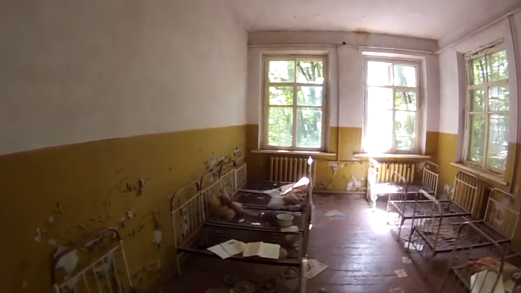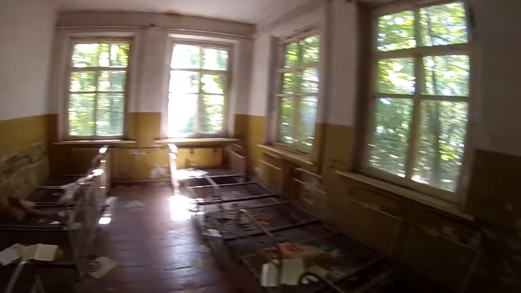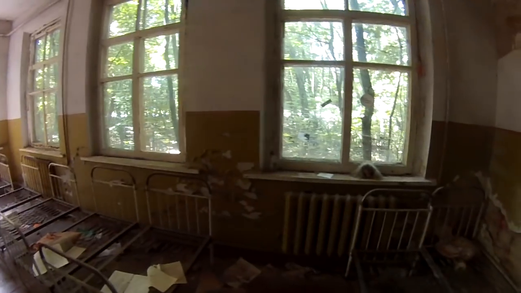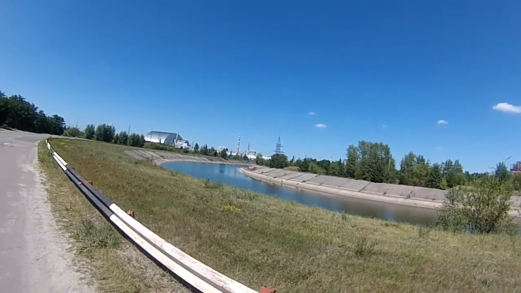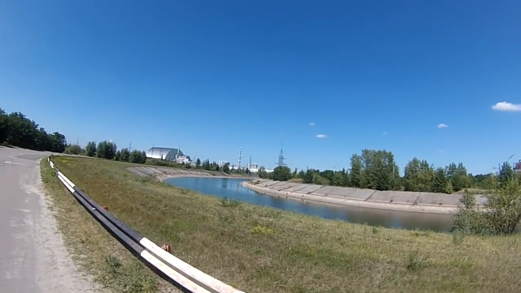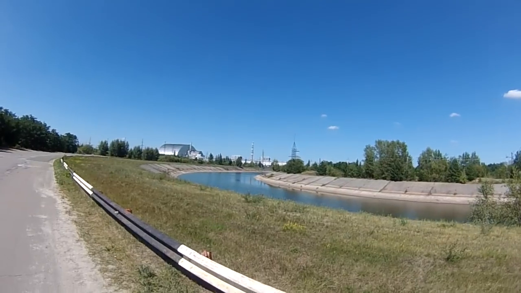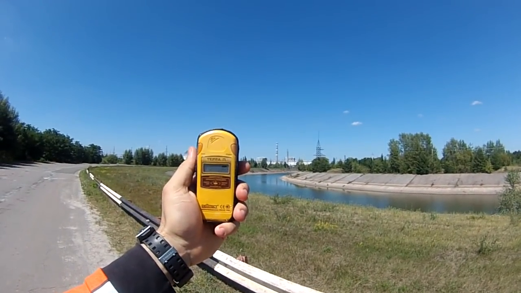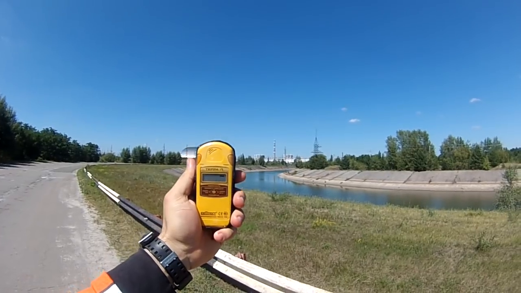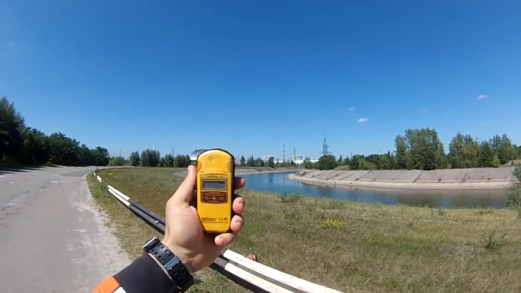Okay, so here is the bedroom, I guess, for the kids. Look at all of this. It's a real tragedy. So this is, guys, the actual nuclear station. You can see the meter. It's 0.6. After 0.3 it's already radiation. It's not that dangerous, but there is some kind of radiation.